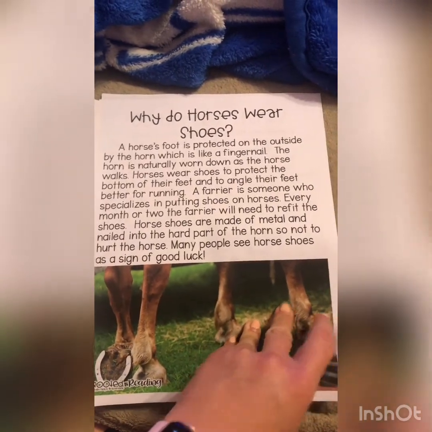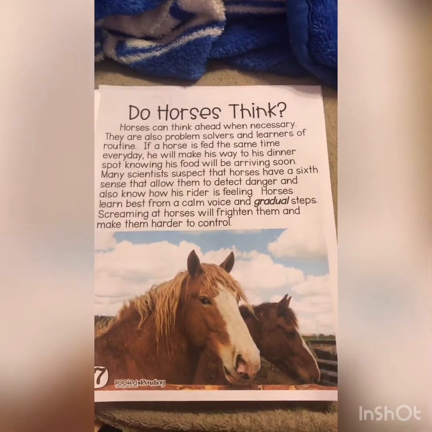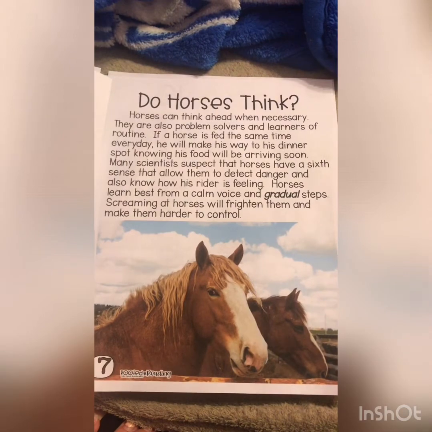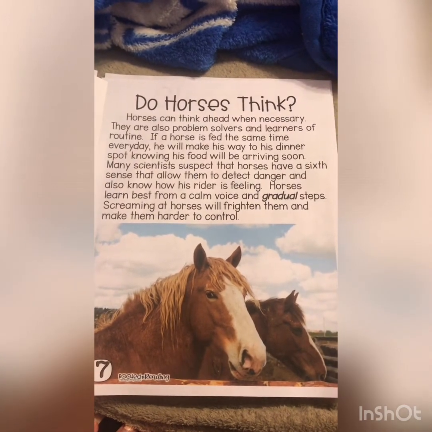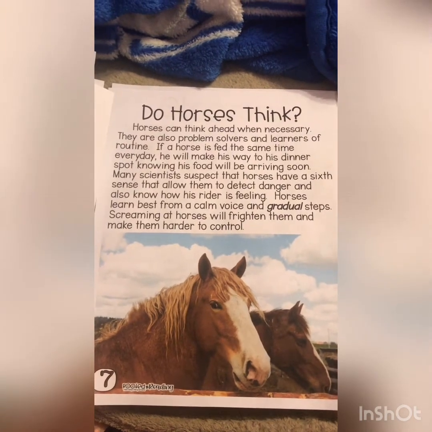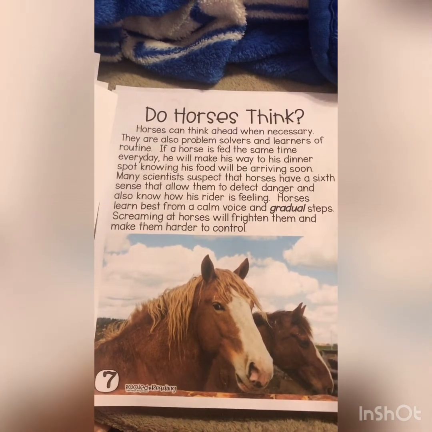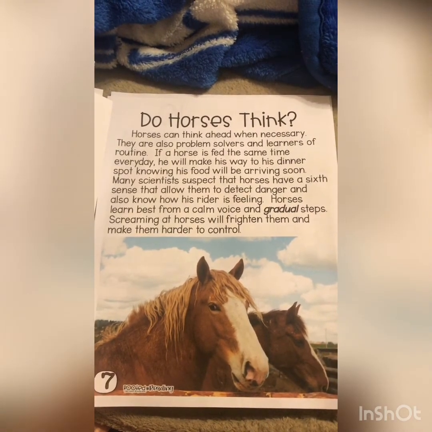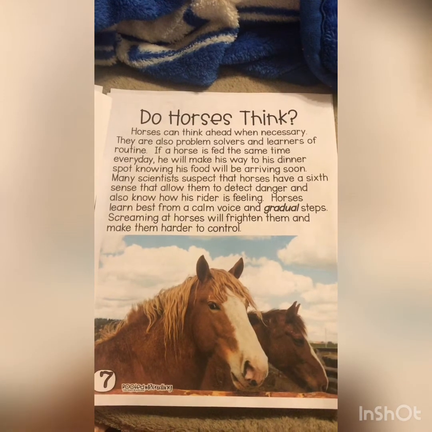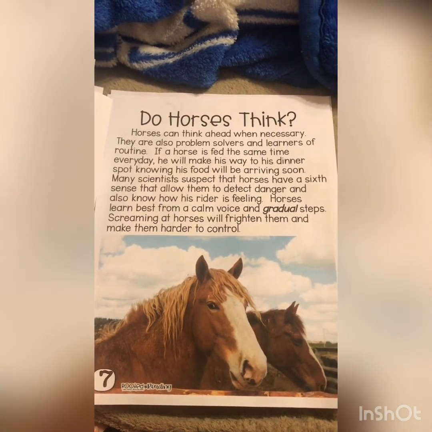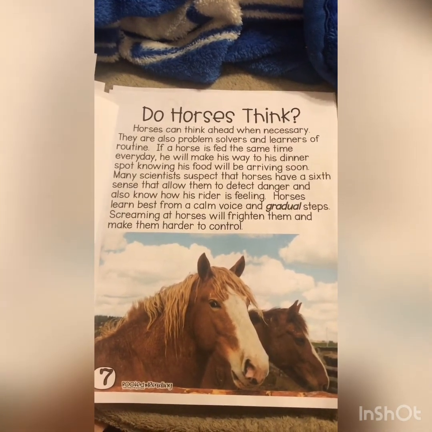Do horses think? Horses can think ahead when necessary. They are also problem solvers and learners of routine. If a horse is fed the same time every day, he will make his way to dinner spot knowing his food will be arriving soon. Many scientists suspect that horses have a sixth sense that allows them to detect danger and also know how his rider is feeling. Horses learn best from a calm voice and gradual steps. Screaming at horses will frighten them and make them harder to control.